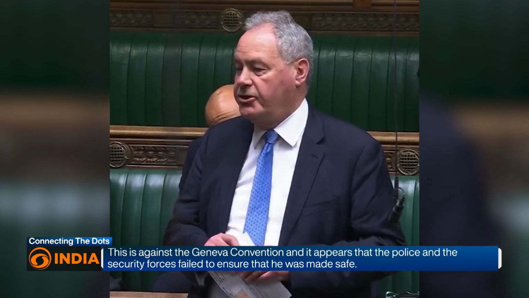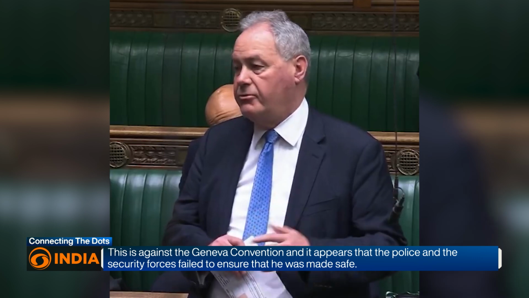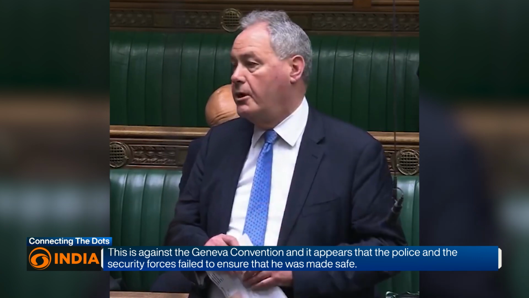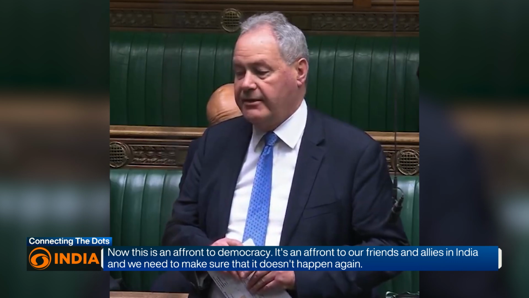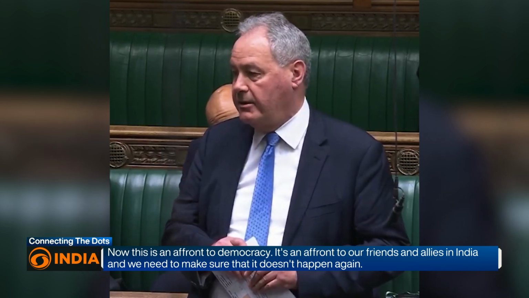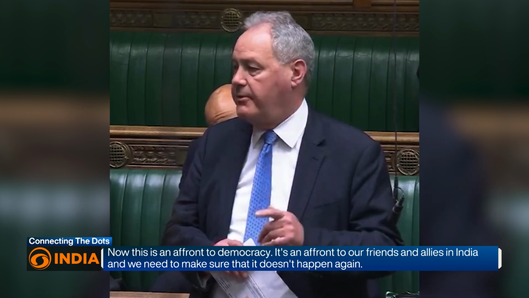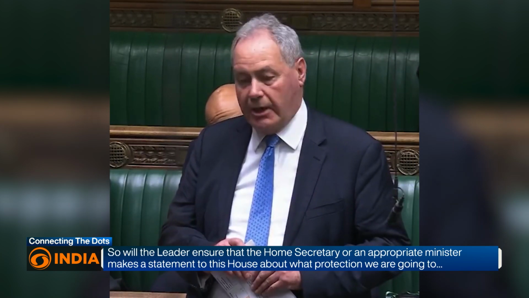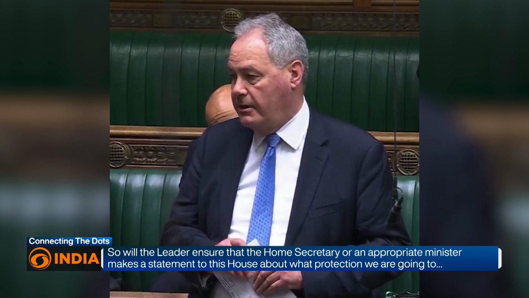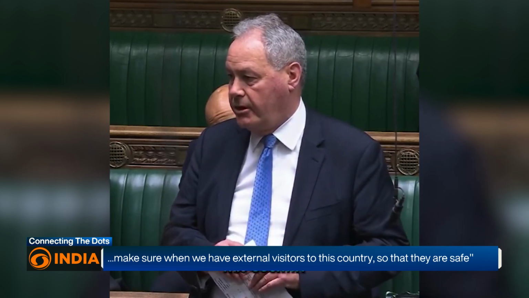This is against the Geneva Convention, and it appears that the police and the security forces failed to ensure that he was made safe. Now, this is an affront to democracy. It's an affront to our friends and allies in India, and we need to make sure that it doesn't happen again. So will the leader ensure that the Home Secretary or an appropriate minister makes a statement to this House about what protection we're going to make sure when we have external visitors to this country, that they are safe?